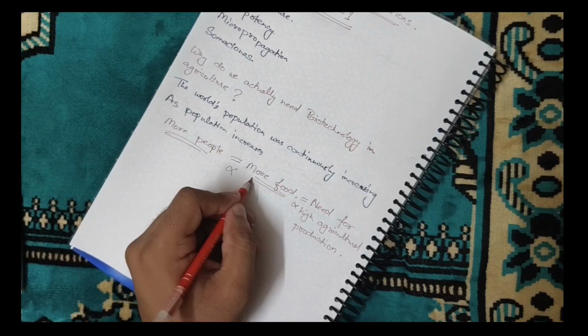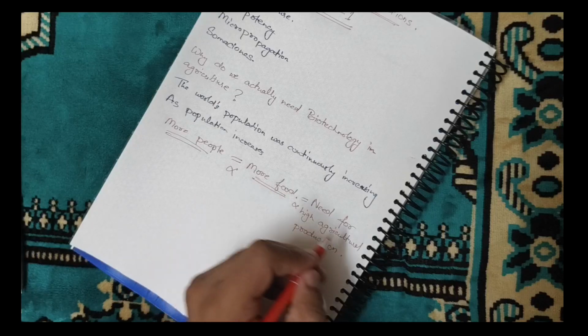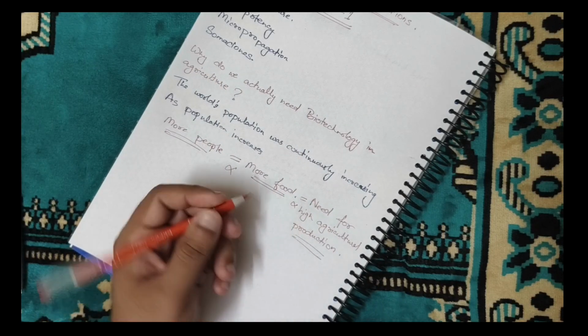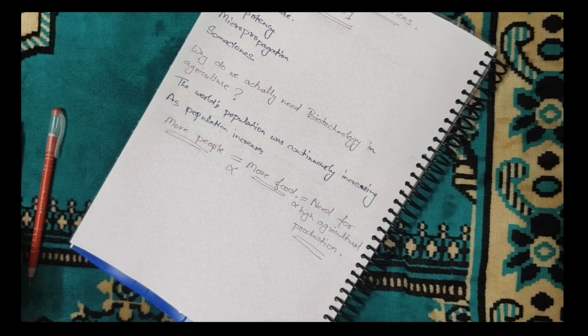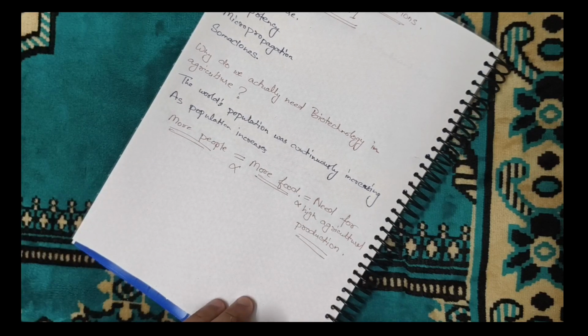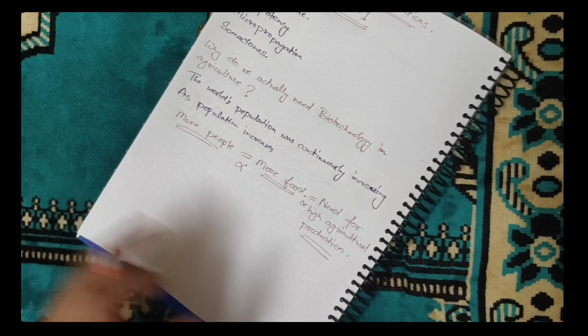More people required more food, and to create more food, we were in need of higher agricultural production. So because of these problems, there were mainly three approaches that were being used for increasing food production. We'll discuss these topics in a concise manner.